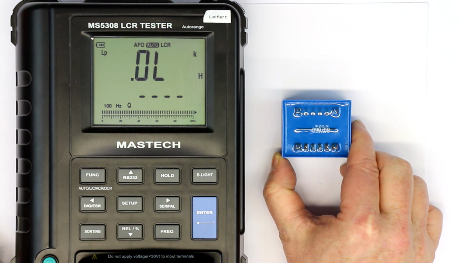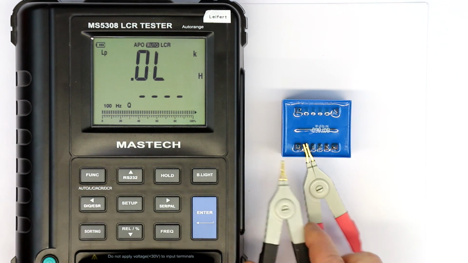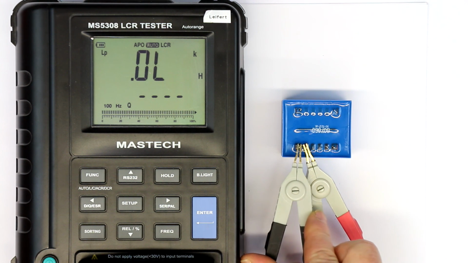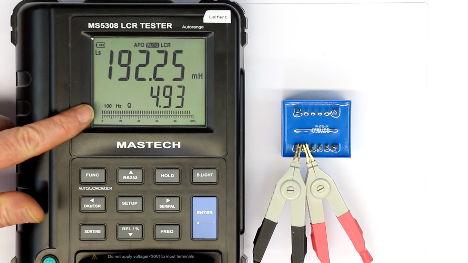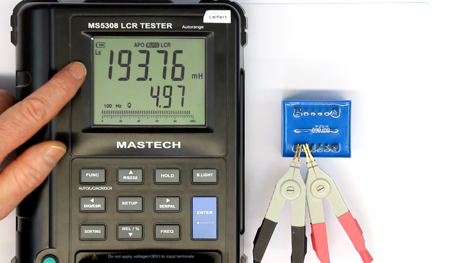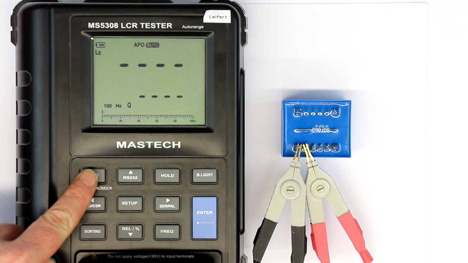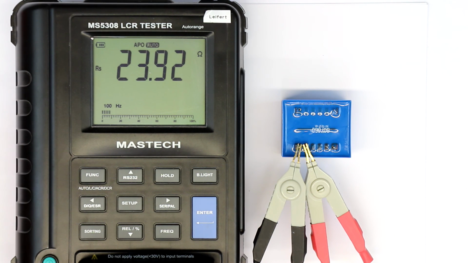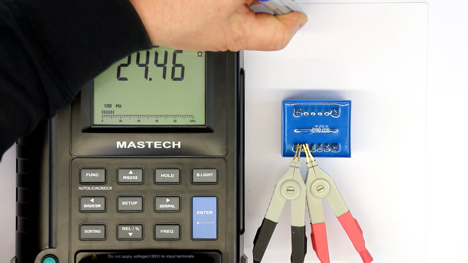We just measure one of the secondary windings with our LCR meter, and I can only measure here at 100 Hertz as the lowest frequency. 50 Hertz would of course be better. What's not so interesting here is the series inductance of the secondary winding, but what is more interesting is the equivalent series resistance, that is in our case 24.5 ohms. So let's write this up.